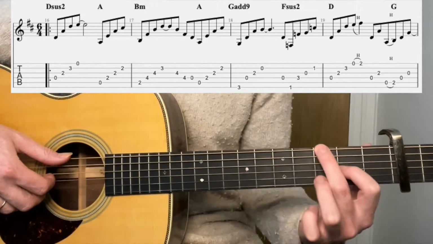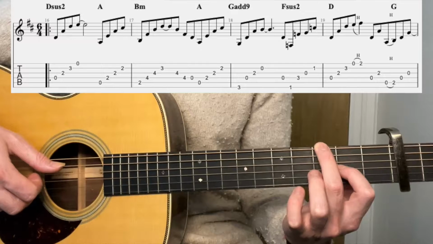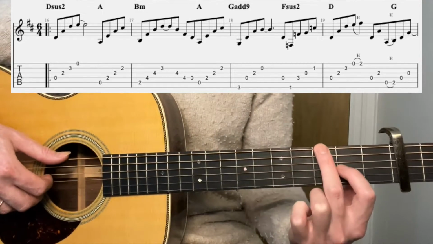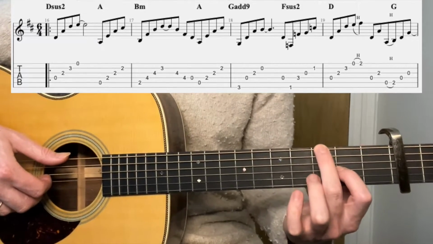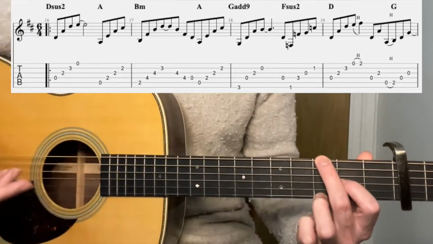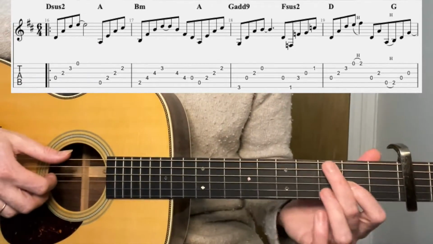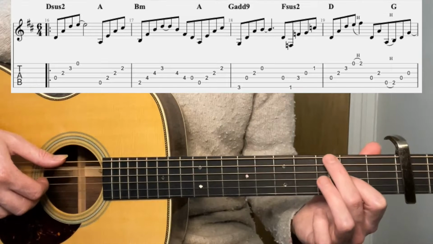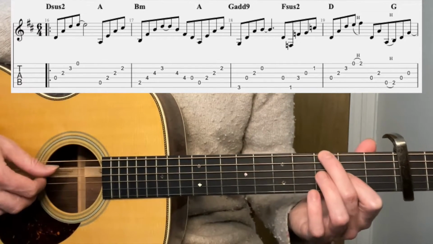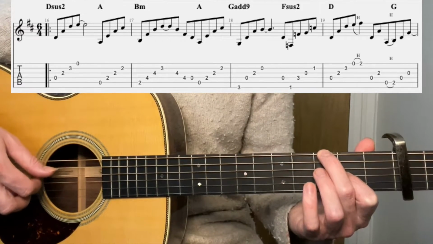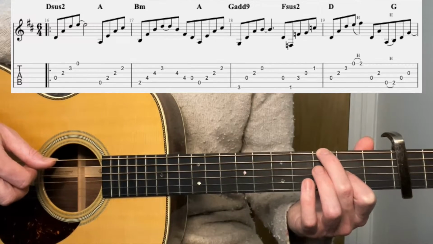Okay, now G add 9. So you're going to play this type of G. Classic JT chord. 2nd fret, 3rd string, and then 6th string bass. You don't even need the 3rd fret, 1st string. You can play it if it's a good habit for you, but you don't have to. So 6th, 4th, 3rd, 6th, 4th, 3rd, 2nd strings. A little hiccup on the 4th string.